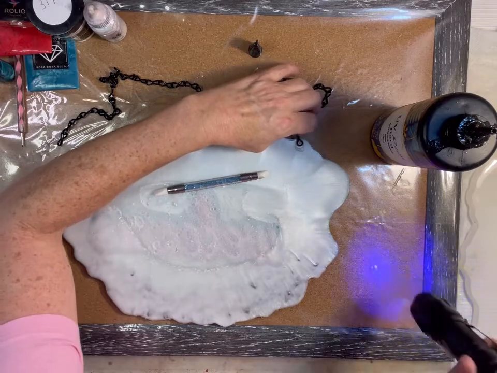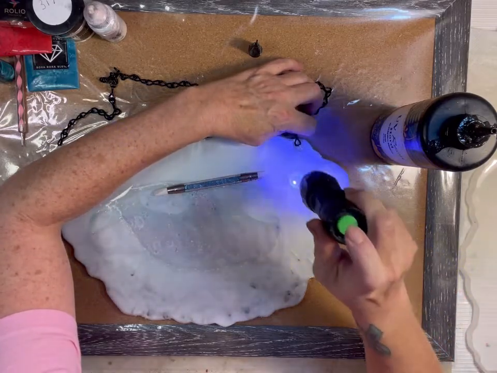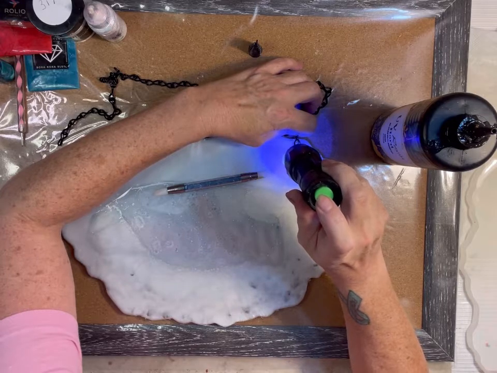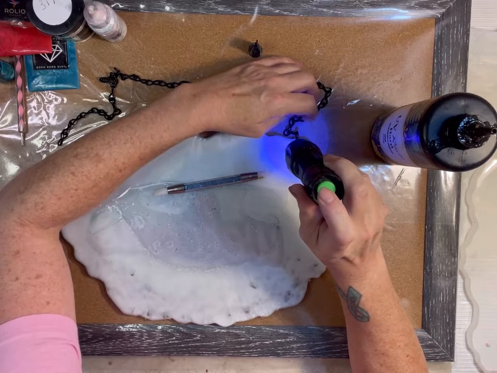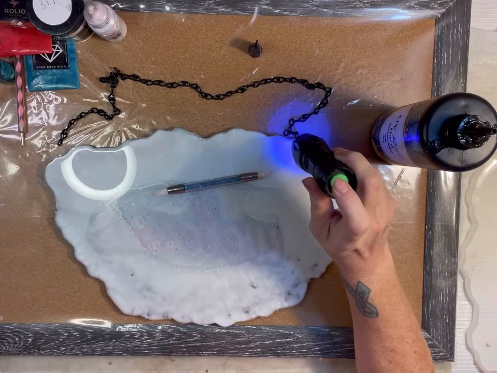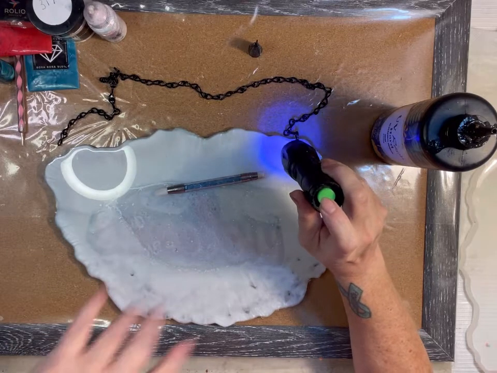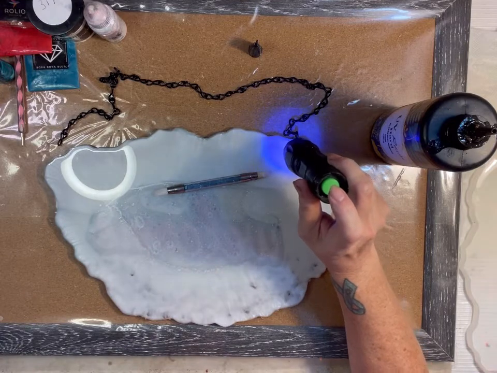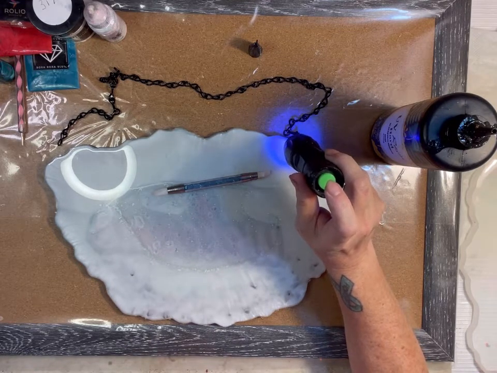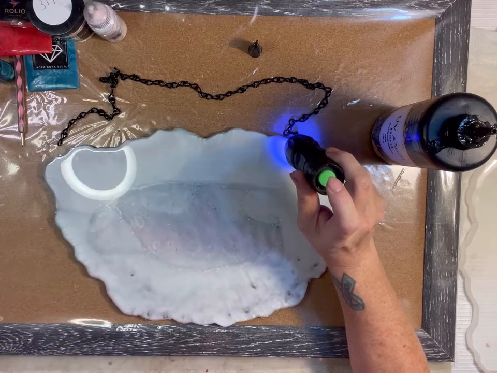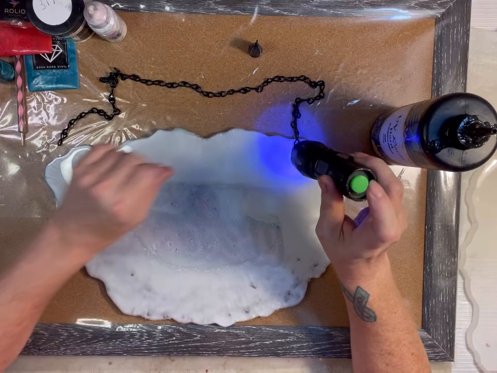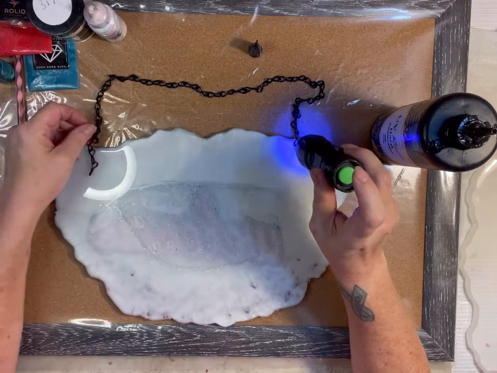Alright, I can't show you and do it at the same time, so I will put it on there and then I'll show you. See, just put a little bit of this on there, add a little bit of UV light, and you will have a nice chain securely attached to your sign.